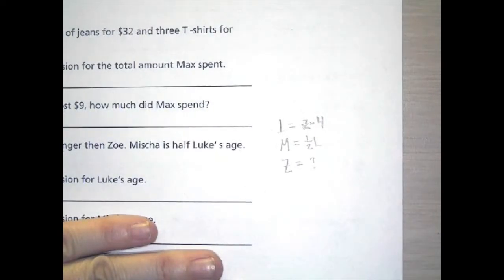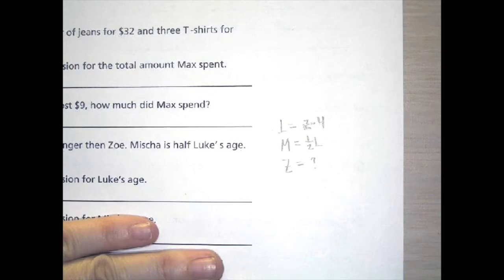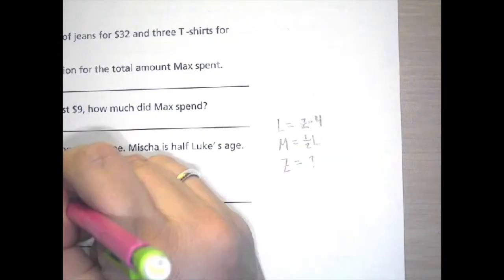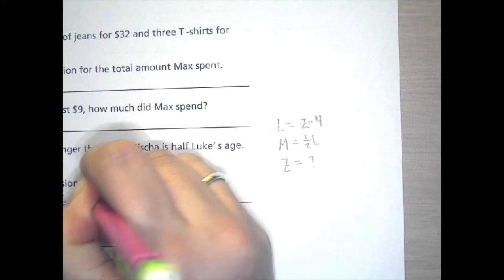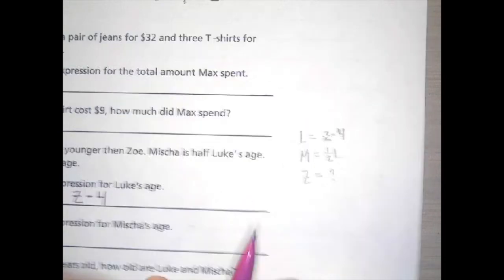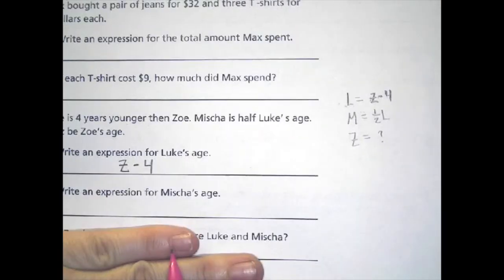No. Do I know anything about Luke? Yes. He's 4 years younger than Zoe. Do I know anything about Misha? Yes. She's half of Luke's age. Great. Glad you know that. Let's move on. Letter A. Write an expression, that means don't use an equal sign, for Luke's age. Oh, Z minus 4.